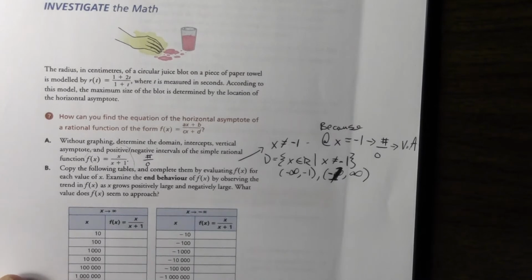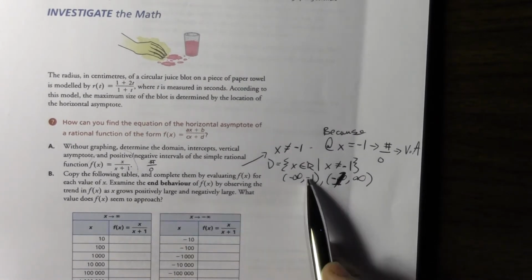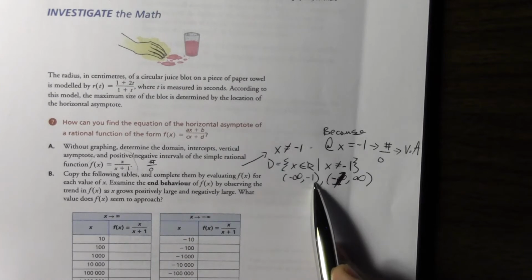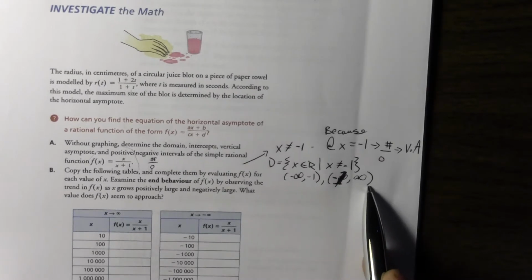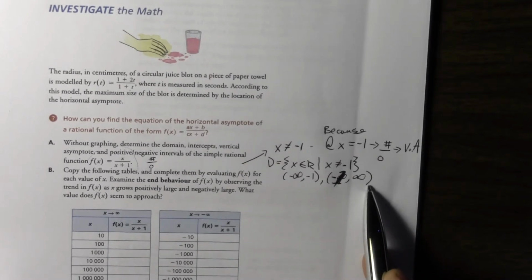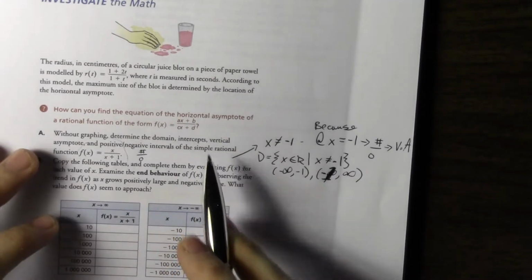Okay, that's a -1, sorry. So I hope you can follow that notation as well. It's just everything on the left-hand side up to -1, but not including -1, and then everything after -1. But again, open brackets, signaling not including, okay? So that's our domain. Our intercepts now.